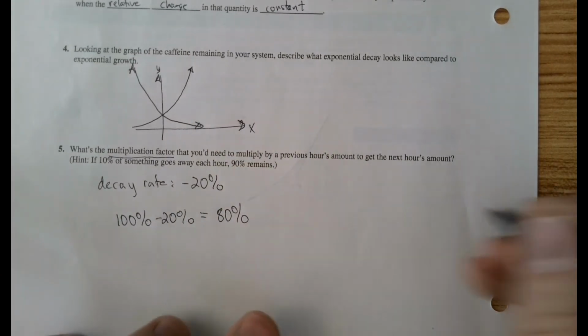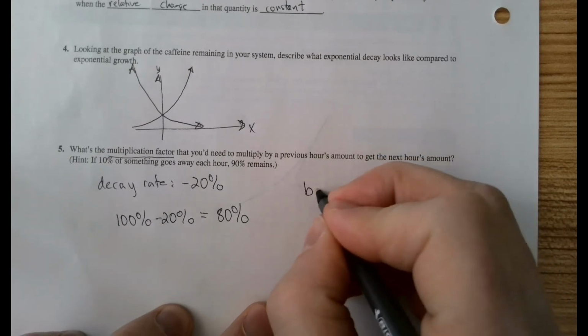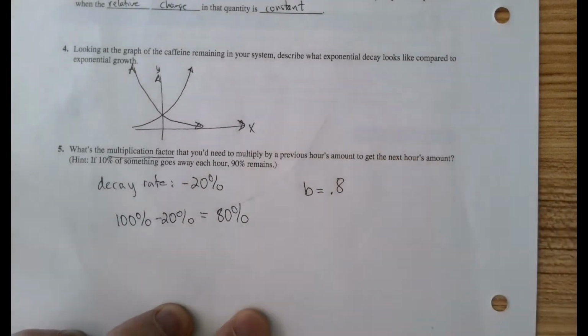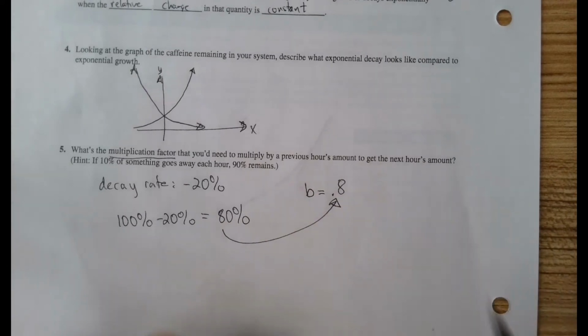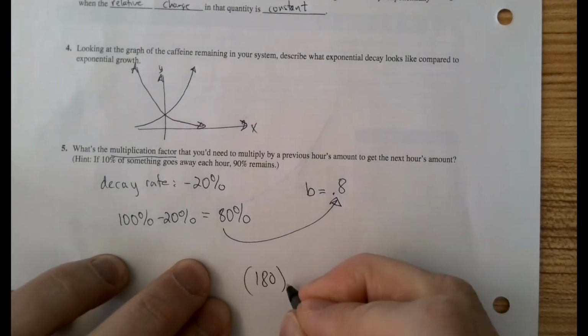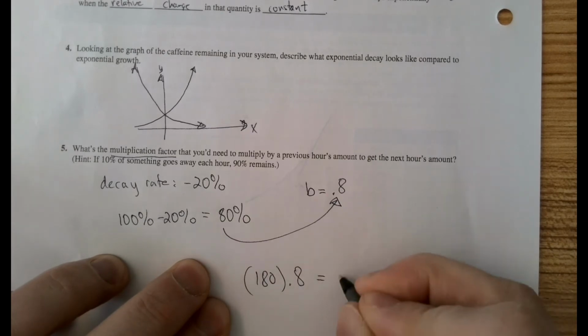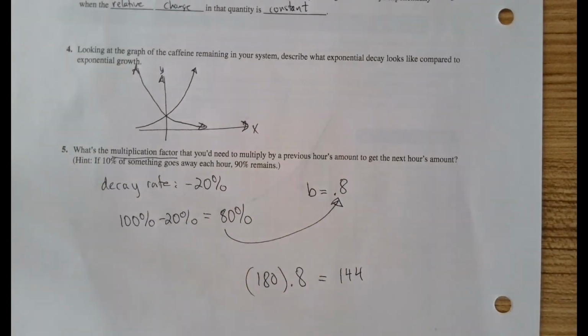So the factor we multiply by, which we're going to call B, is 0.8. That's the decimal equivalent of 80%. Let's check it. What's 180 times 0.8? Well, Desmos will tell us it's 144. And so we can do that for all of the values, multiply by 0.8, and we get the next value.